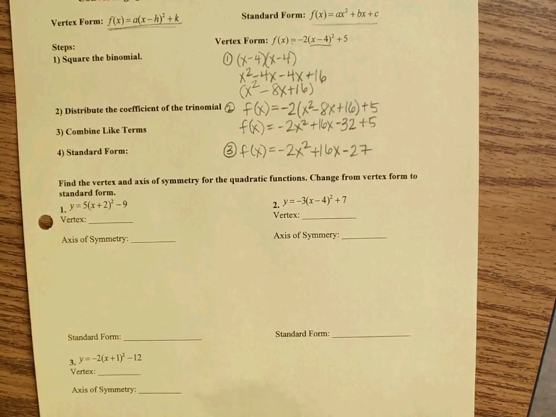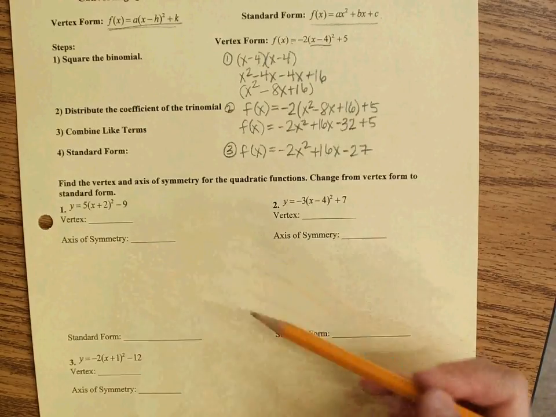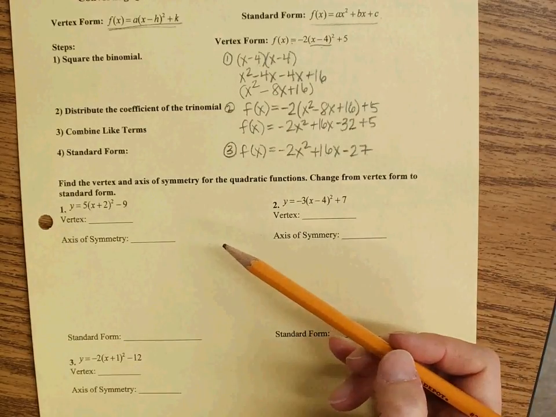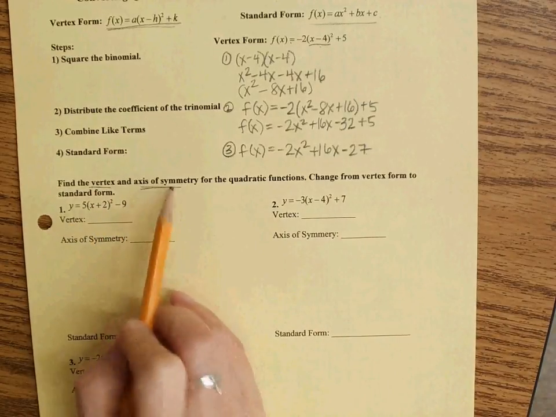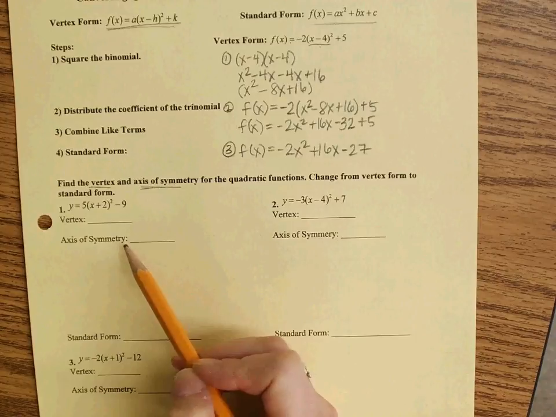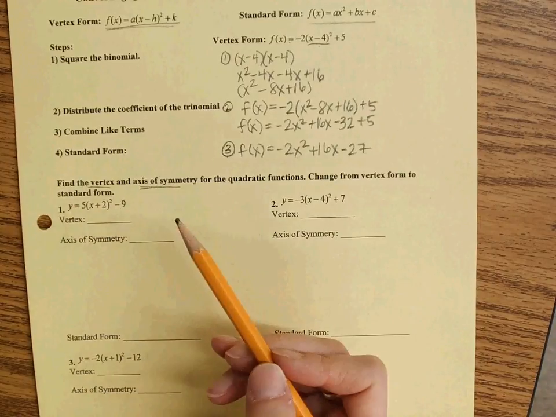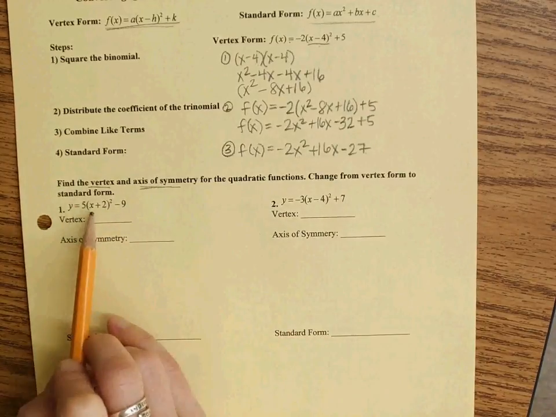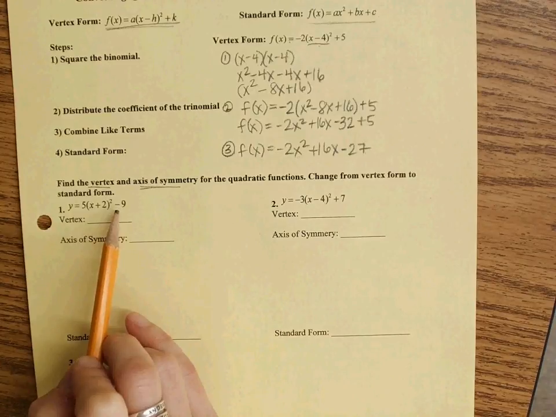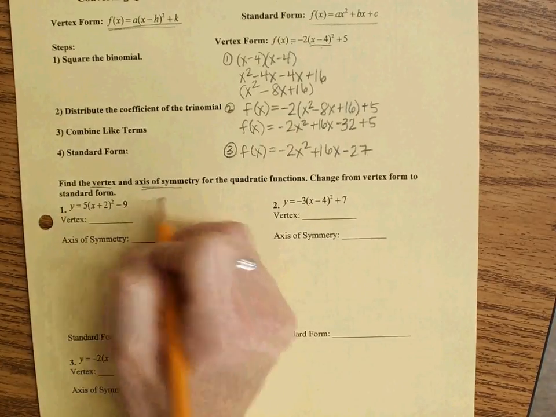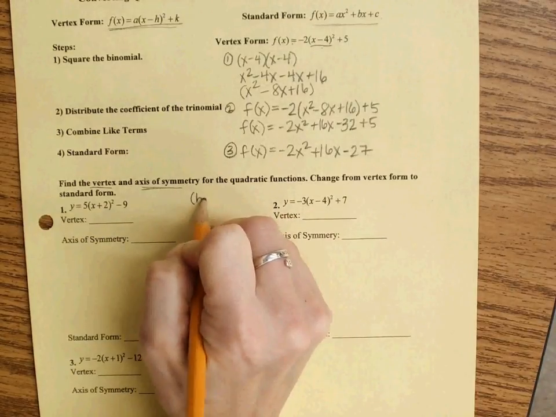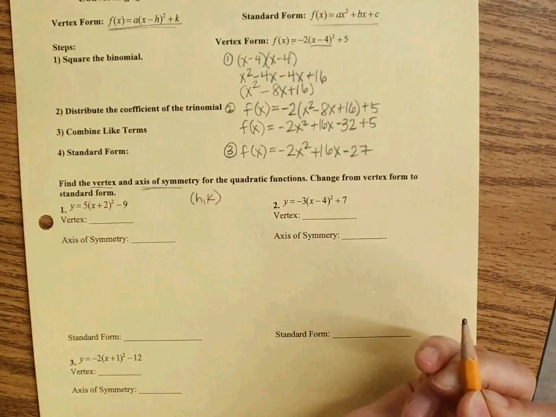Awesome. Starting with some of these examples, what I have added is to write down the vertex and the axis of symmetry for the quadratic function. We're going to do that first before we convert to standard form. So again, we're going to remember our transformations. We're going to remember that the vertex was, and I'm just going to write this off to the side as a quick reminder, h comma k.